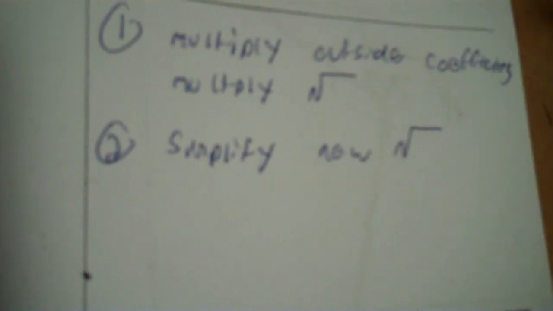Now, step 2, you need to simplify your new square root. So I drop the 12 down, that's going nowhere. Then I write times, and then I simplify the square root of 75. Now, 75 is not a perfect square, so it's irrational.